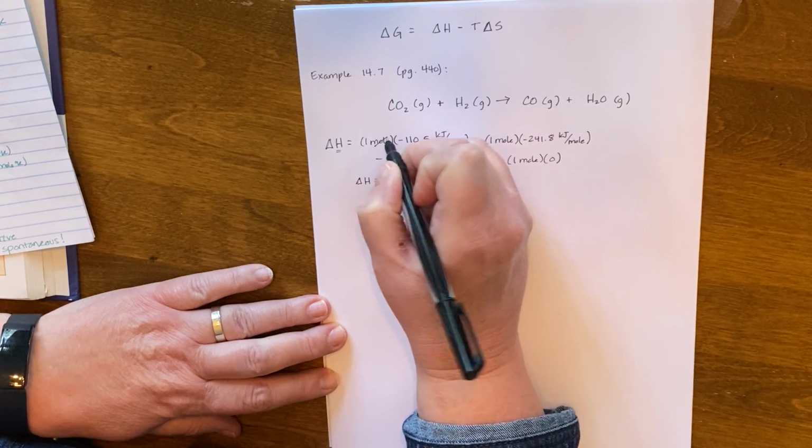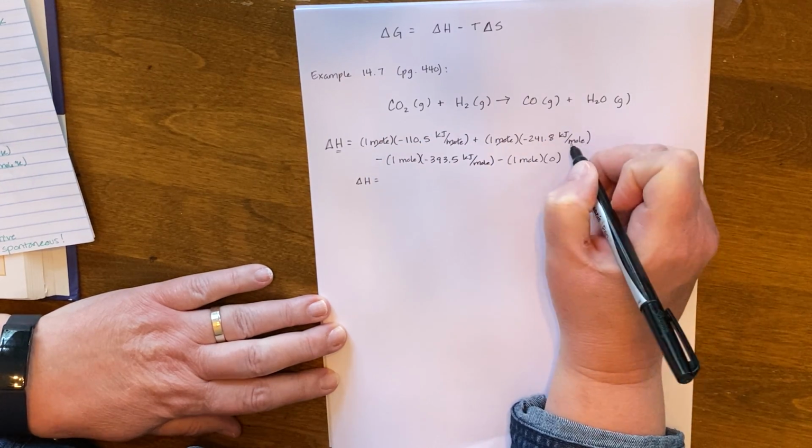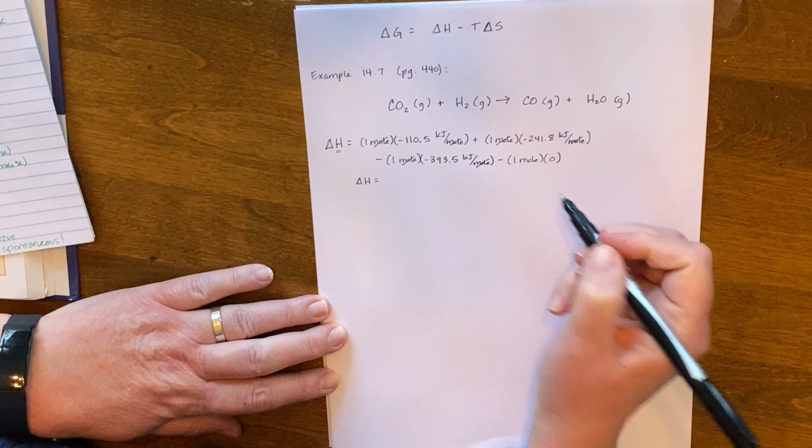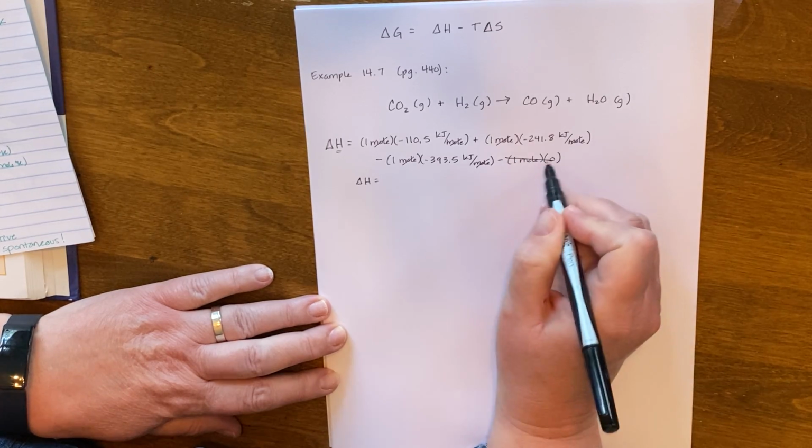To simplify this, my moles all cancel out, and this whole term goes away because I'm multiplying by 0.